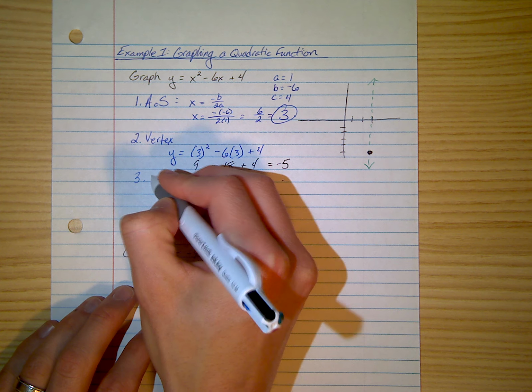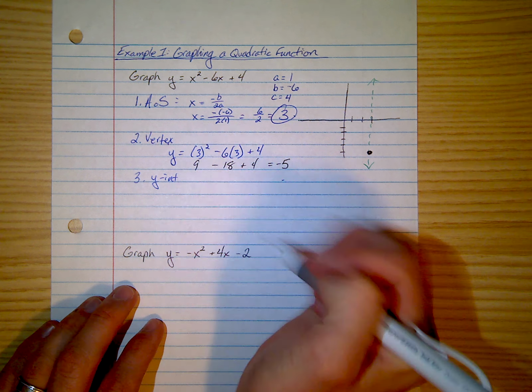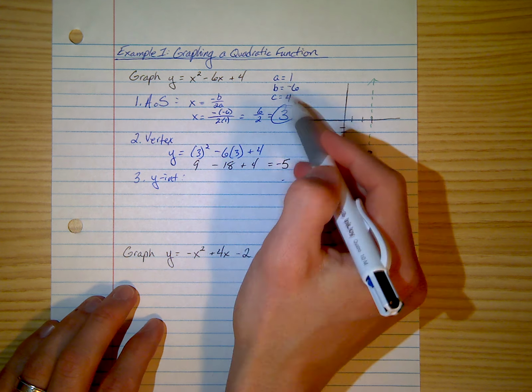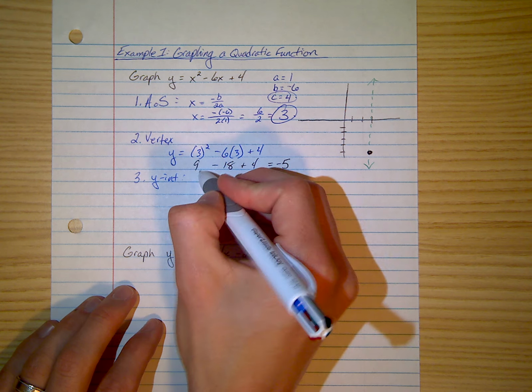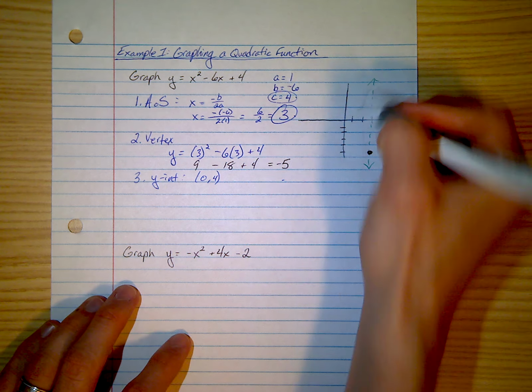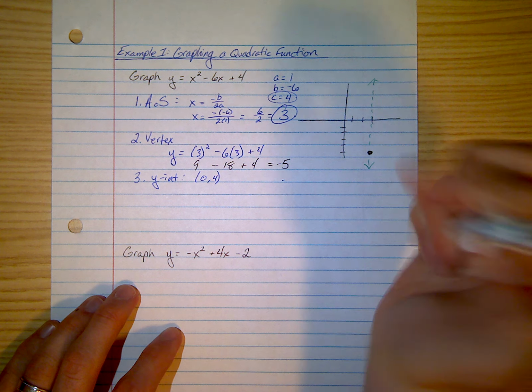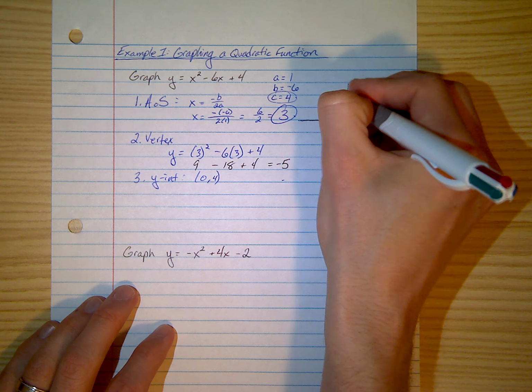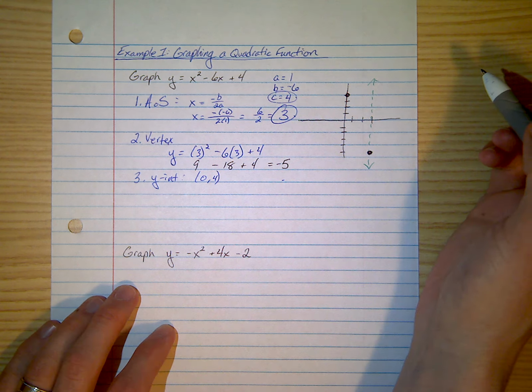Step 3, the y-intercept. Like I said, step 3 is the easy one. All you have to do is look at the equation. It's the value of c. So 0, 4. So on your graph here, on the y-axis, you have a point on 4.